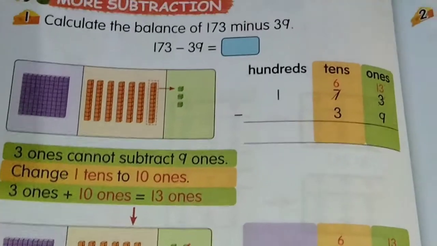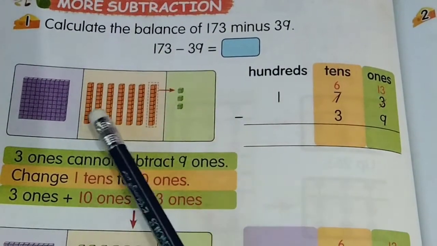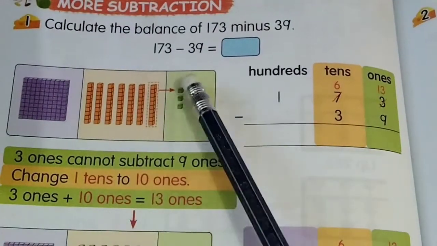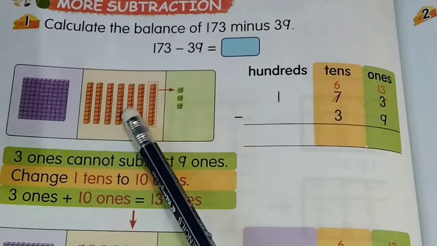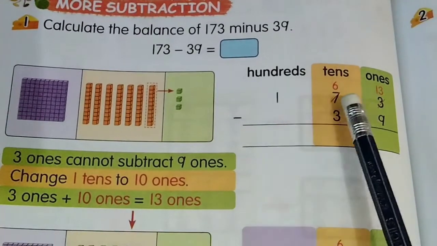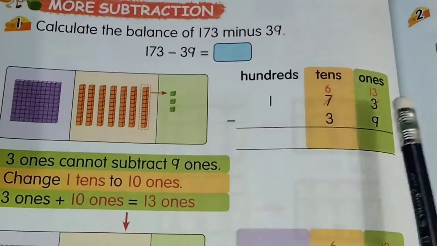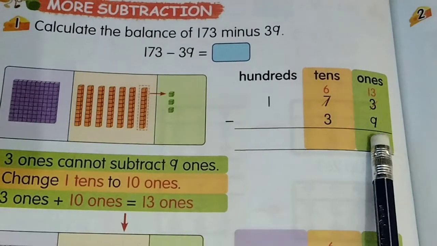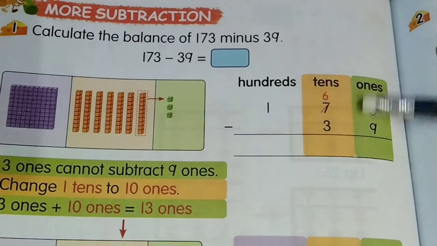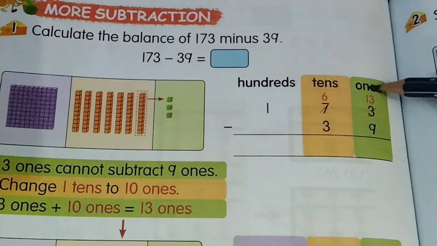So look at this picture, okay. 173, and you write it based on its place value, okay. Make sure of the symbol, and minus 39. Look at this question, okay. You have to subtract from the last digit, which is place value 1, okay.